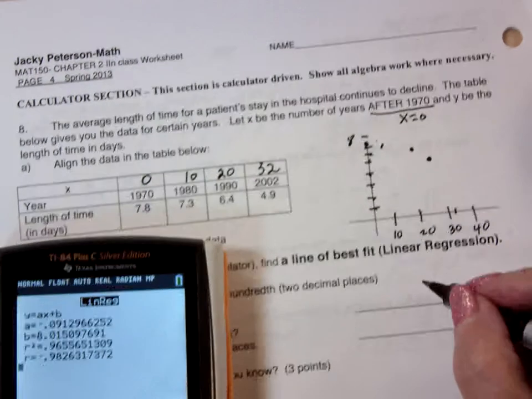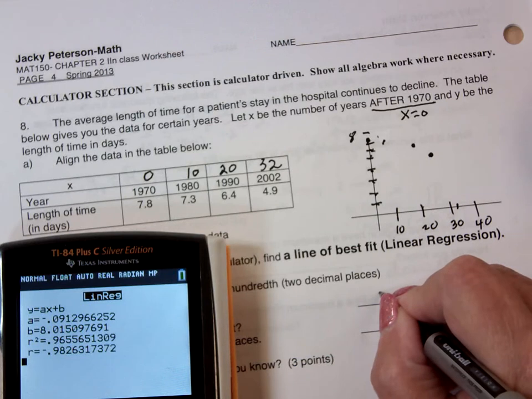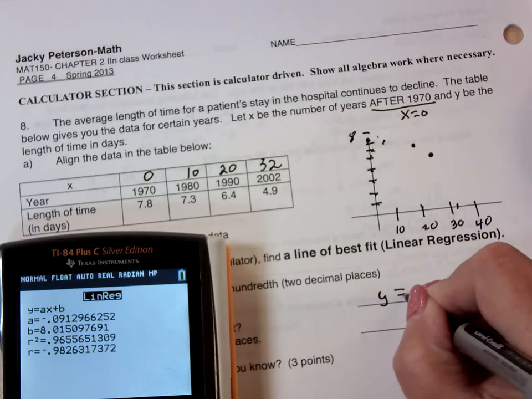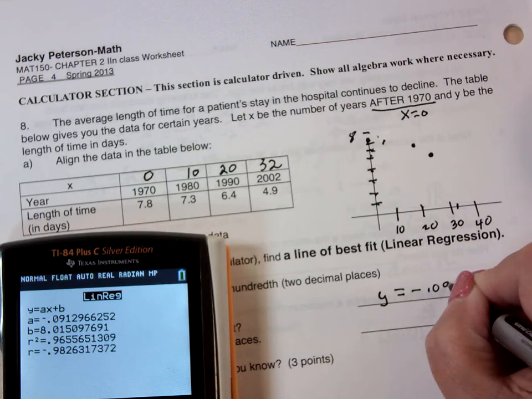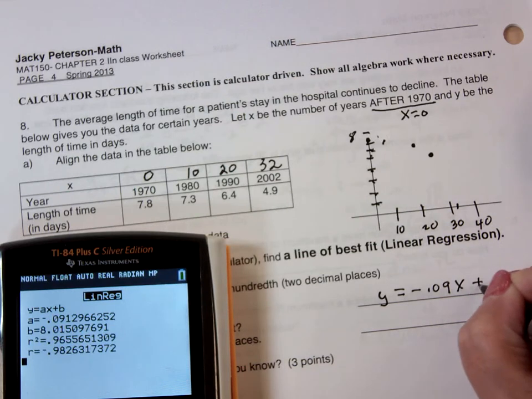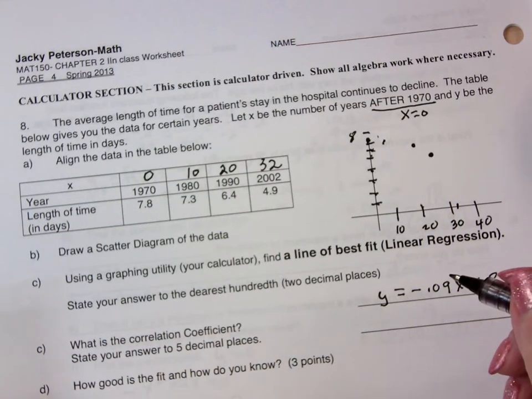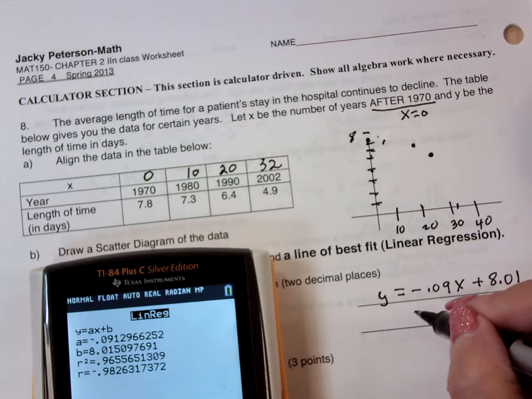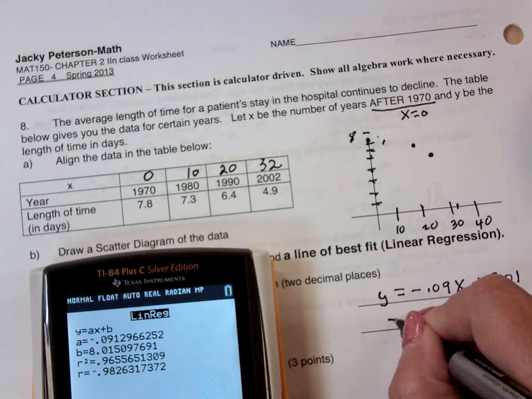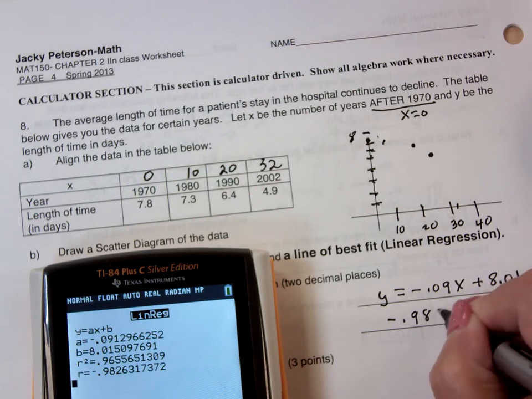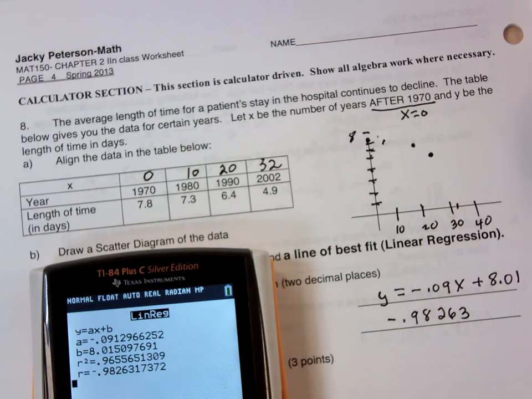So to 2 decimal places, I have that y equals negative 0.09x plus 8.01. And the correlation to 5 places is negative 0.98263.